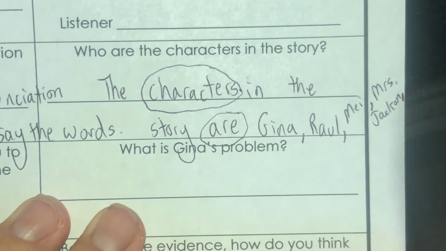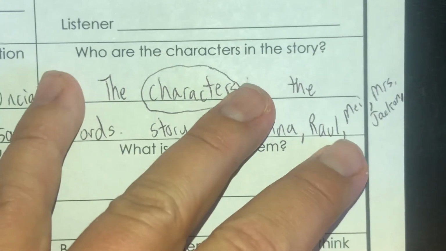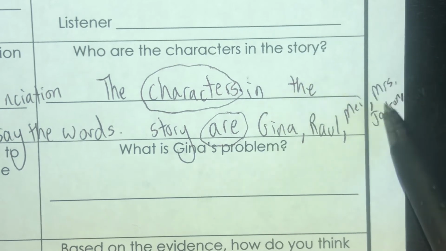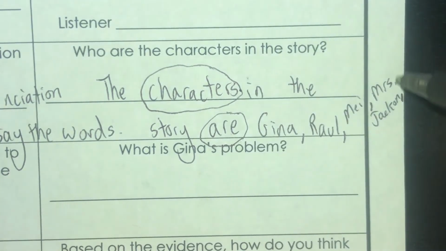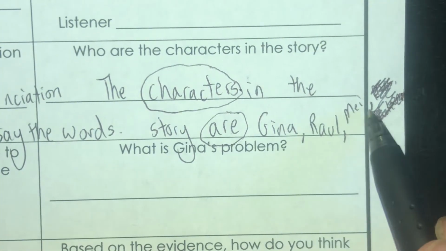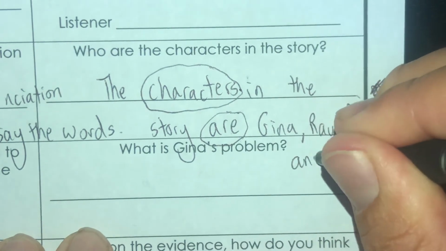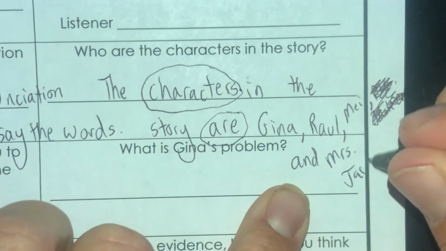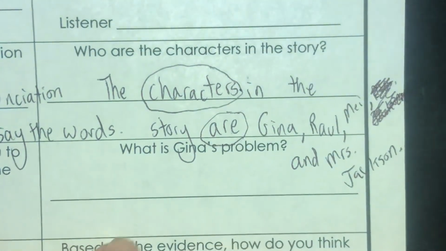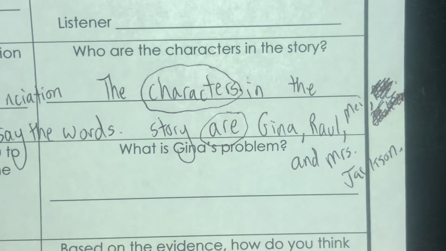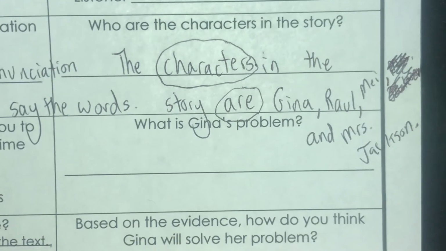Now, what we have here, this is kind of a rule in commas. You use commas anytime you have a list of 3 or more. Do we have a list of 3 or more? 1, 2, 3, 4. Yes. Now, right before the last item of your list, you need to put and. I ran out of room there, so I'm just going to erase Mrs. Jackson. Comma, comma, comma, and Mrs. Jackson. So you've got to put the and there right before the last item of your list, and you still put the comma there before the and. Right, so that's a little bit of a lesson on commas.